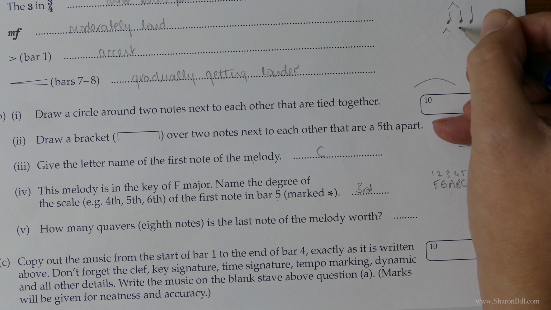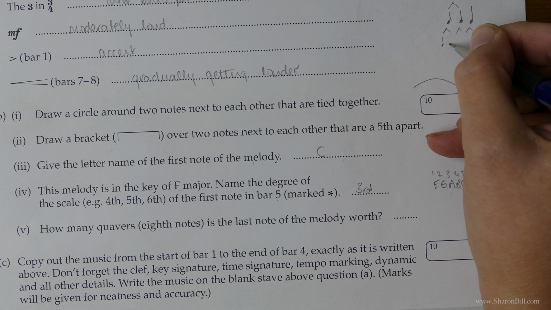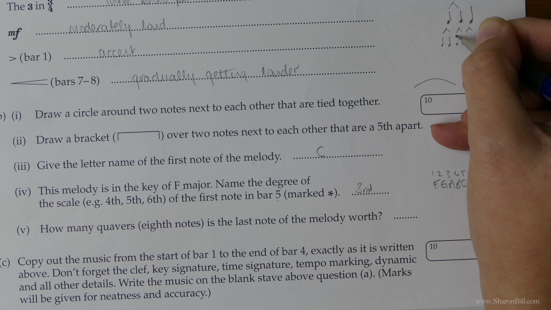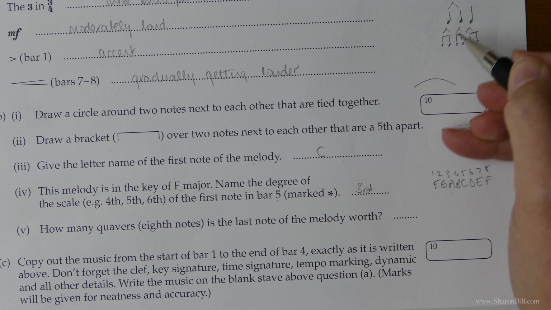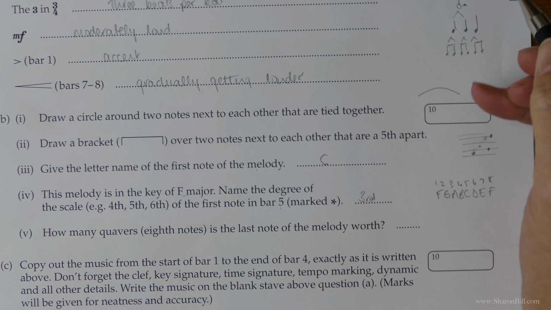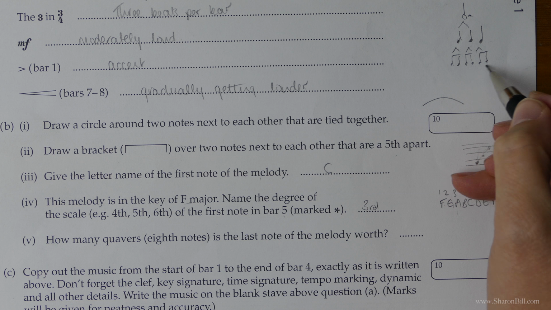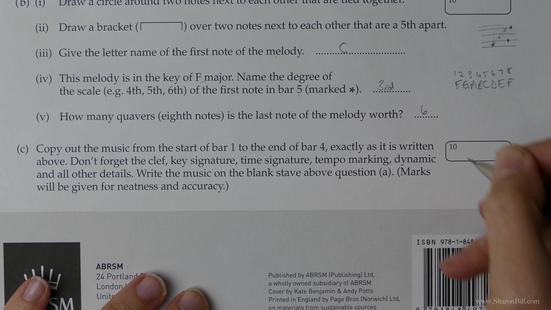Now each of those is going to divide into 2 quavers: 1, 2, 3, 4, 5, 6. And so we can see that a dotted minim is worth 6 quavers, or a dotted half note is worth 6 eighth notes. So 6 is the answer there.